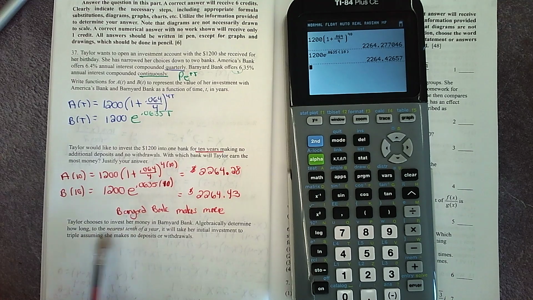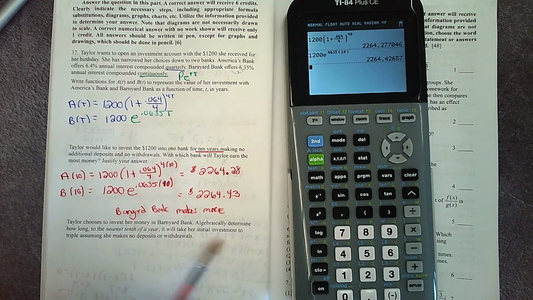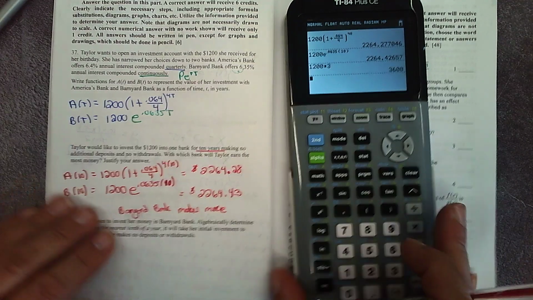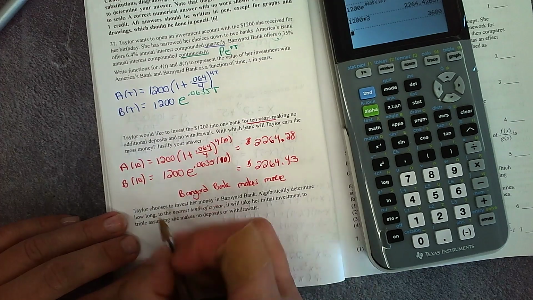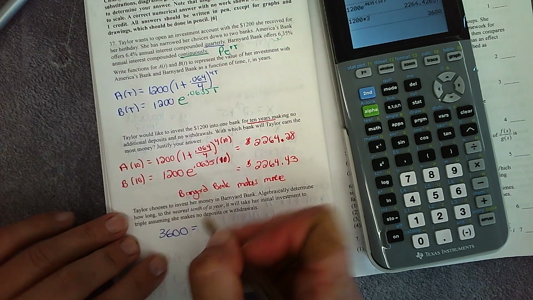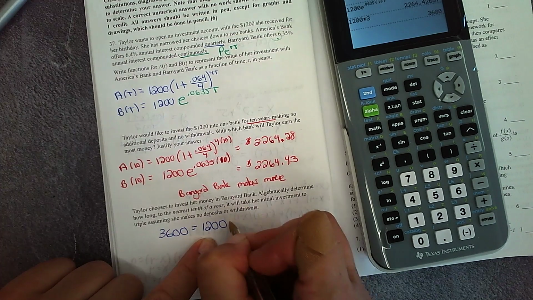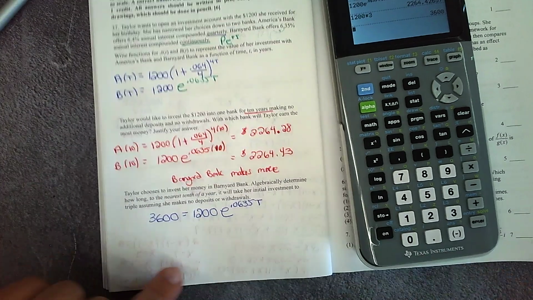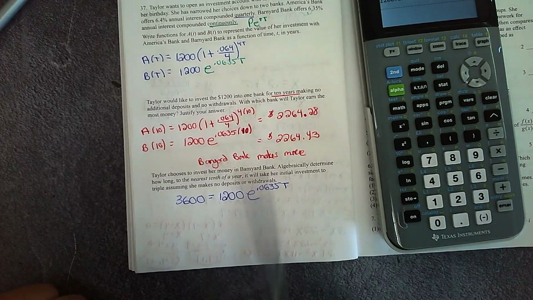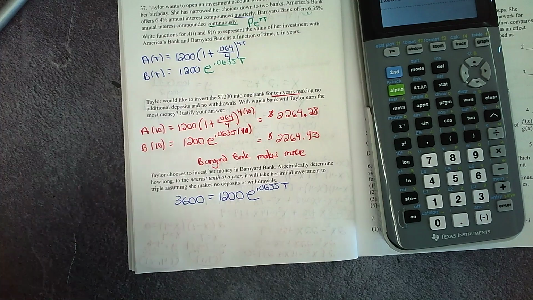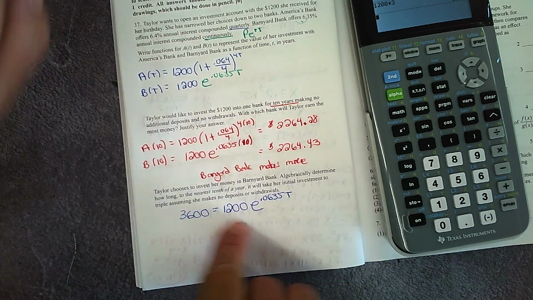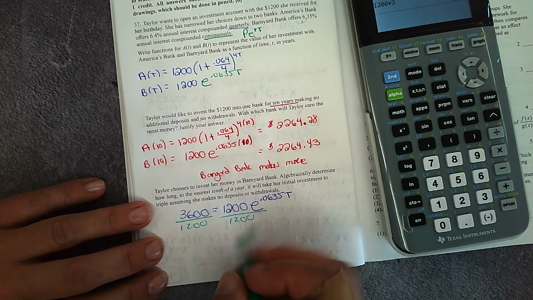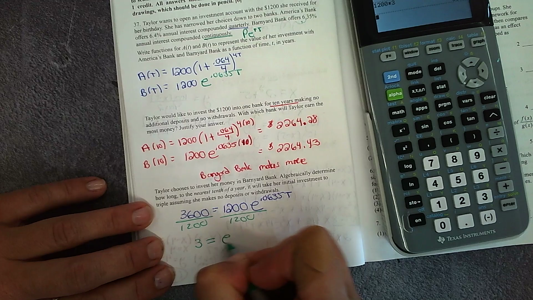Taylor chooses to invest her money in Barnyard Bank. Algebraically determine how long it will take her for her investments to triple. All right, so we have to take 1,200 times 3. That's 3,600. So I'm going to do 3,600 equals 1,200 E to the 0.0635 T. Okay. So algebraically means we have to do this with math. So the first thing I'm going to do is divide by the 1,200 and see if it goes in evenly. If it does, it should. It's going to be 3.